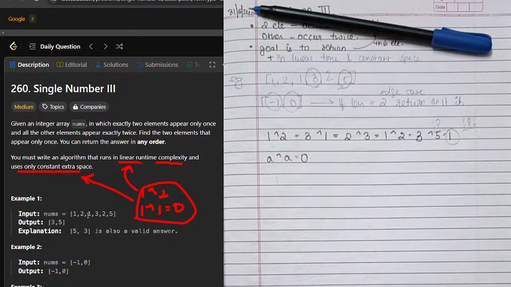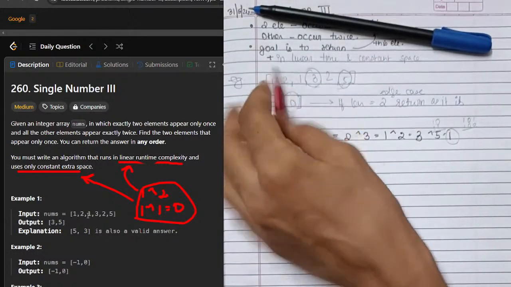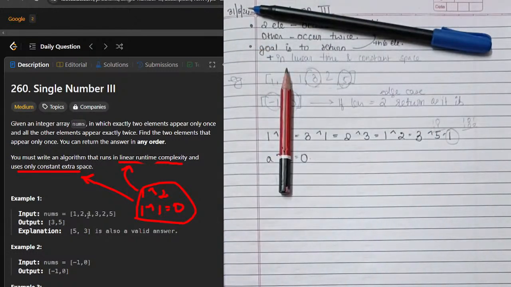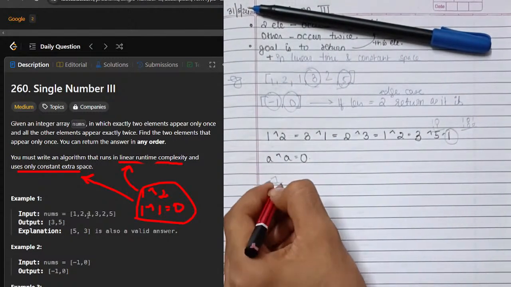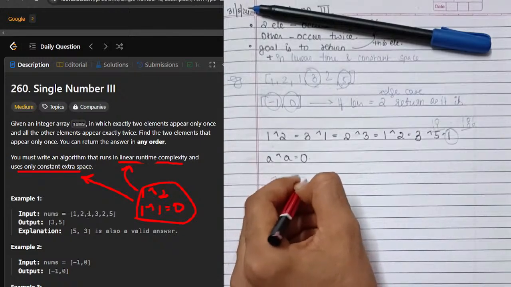So what we can do is, in place, we can do... currently we will store one, then we will store the first two.